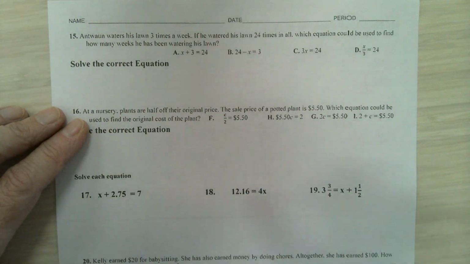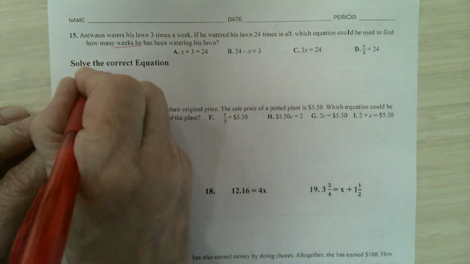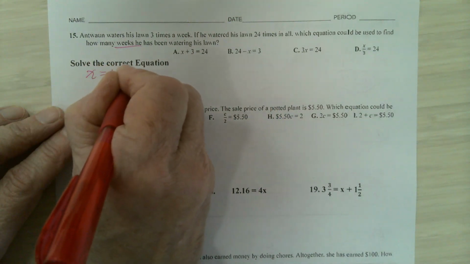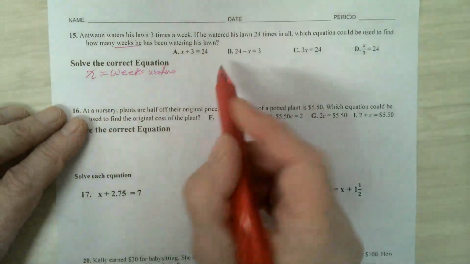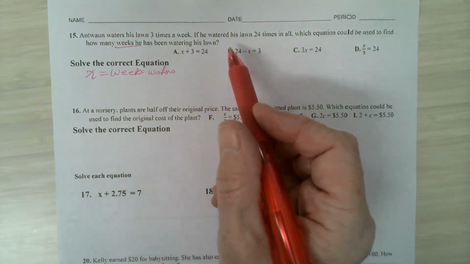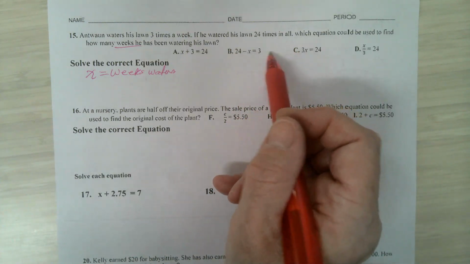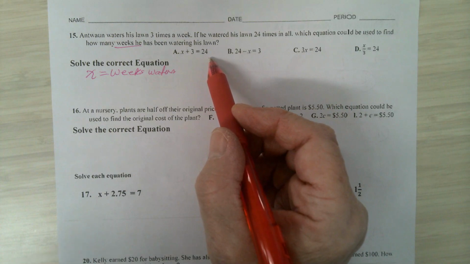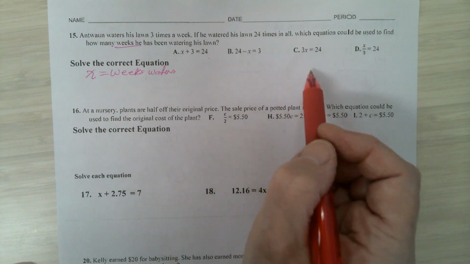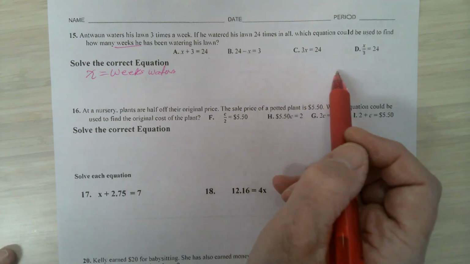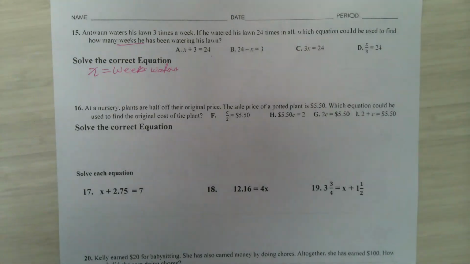So X equals weeks watered, okay? He watered his lawn 24 times in all. The choices: 24 minus X equals 3. 3 times X equals 24. X divided by 3 equals 24.